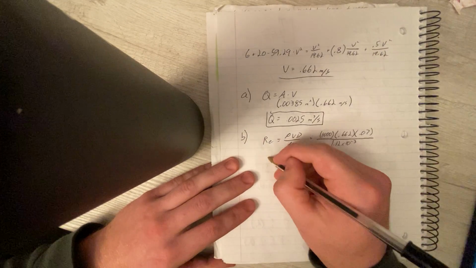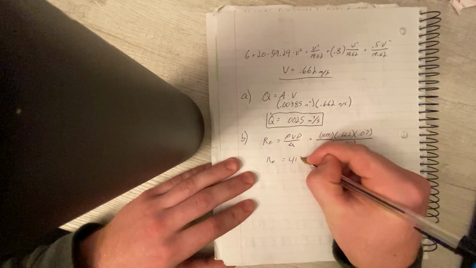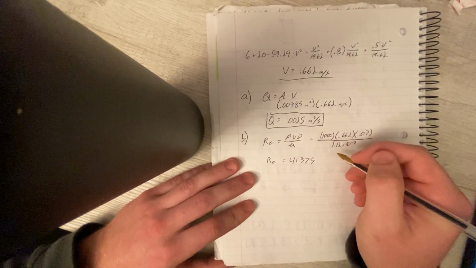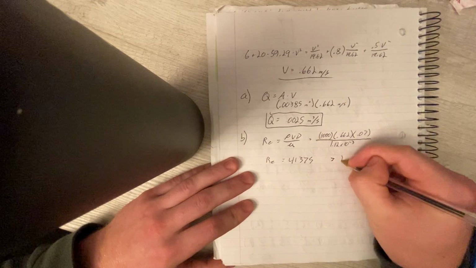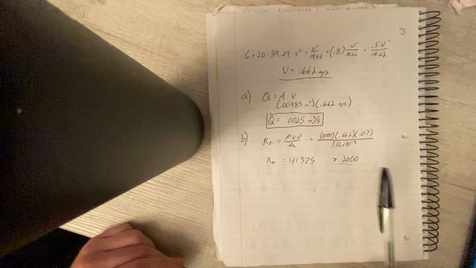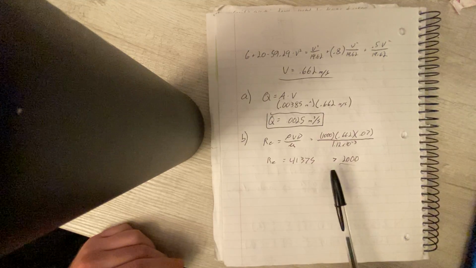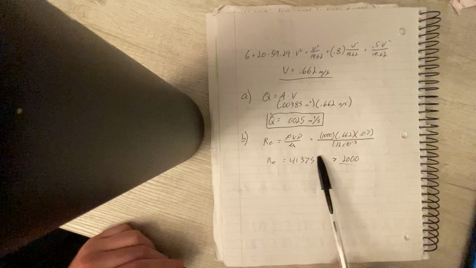So once we get that, we know that the Reynolds number is equal to 41,375. And this is way bigger than 2,000, which is the standard threshold for turbulence. Anything above 2,000 is considered turbulent flow, and with a Reynolds number below 2,000, it is laminar. So since this is way above, it's definitely turbulent, and that's verified.